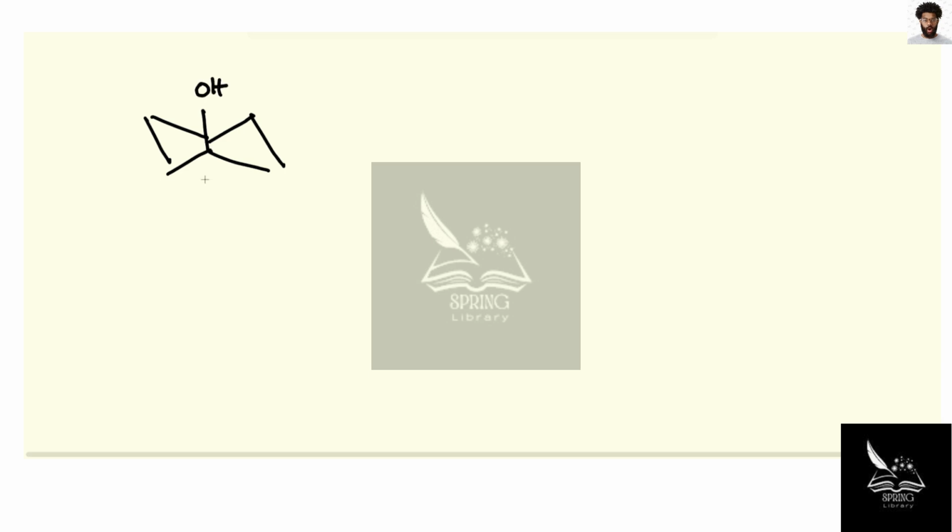Okay, which of the following is a correct equatorial hydroxide? This is our first option. And I'm going to go ahead and draw in the other substituent on that carbon to show that this is axial. This is equatorial. So that is not an equatorial OH.